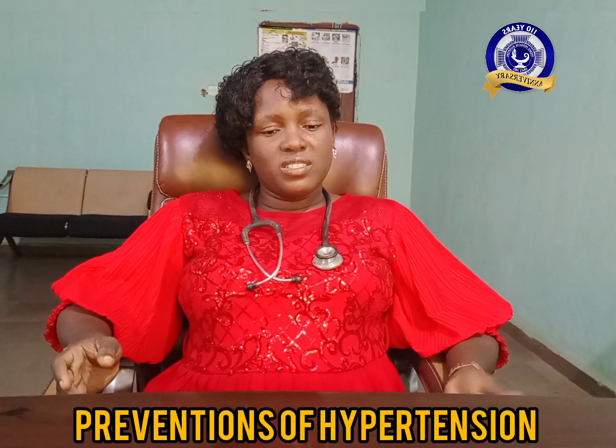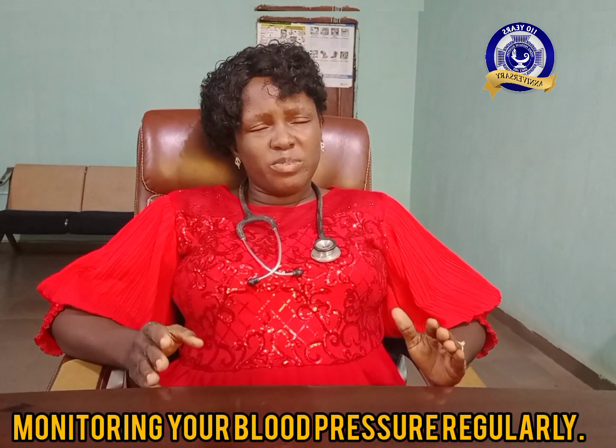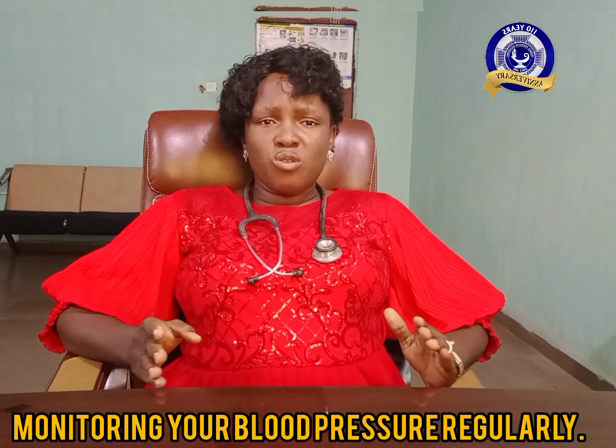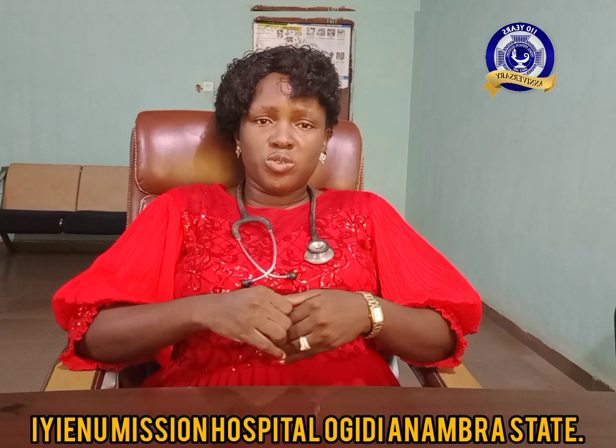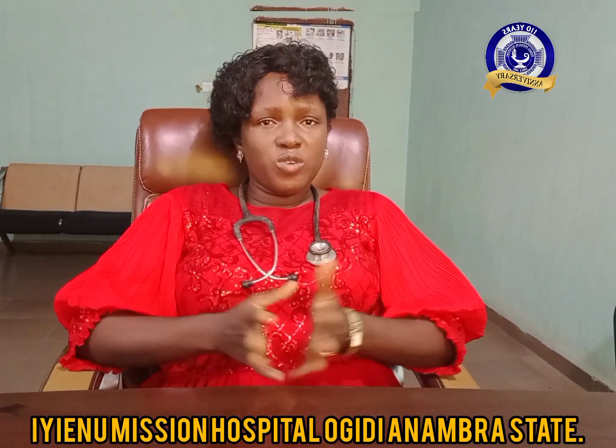So, how do you prevent hypertension? There are different ways of preventing hypertension. One of it is monitoring your blood pressure regularly. So you can do yourself a favor by walking into any hospital around you. You can also come to Eno Mission Hospital at Ogidi, Anambra State to have your blood pressure checked, because it has to be checked accurately also. So from there, it will help you to do what is necessary as regards your health.